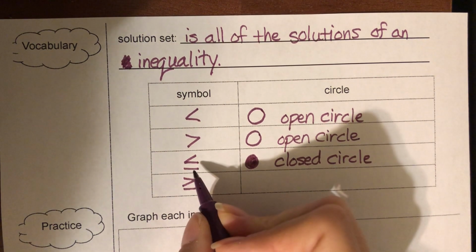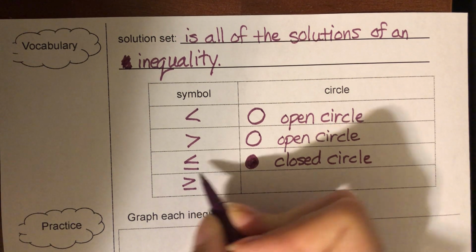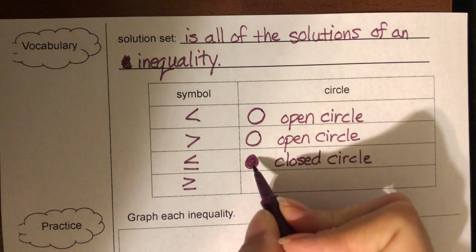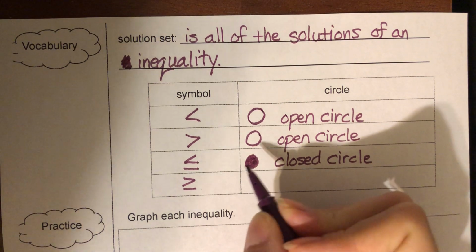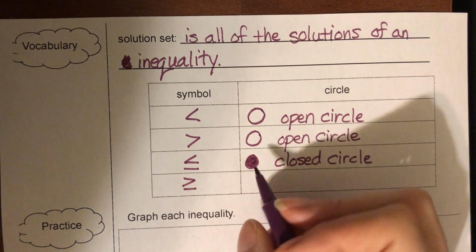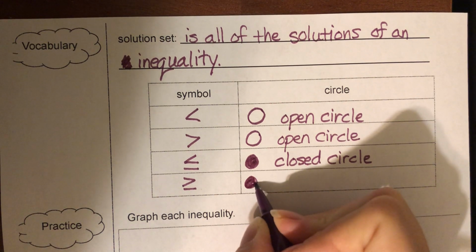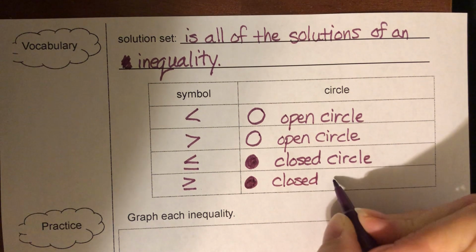And this would be like the number of people is less than or equal to 15. So it can be less than 15 or it can be 15. So we use a closed circle to say, yeah, it can be that, and it can be everything less than that. Same thing with our greater than symbol here. We use a closed circle.